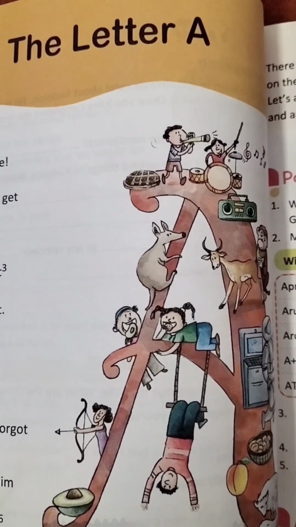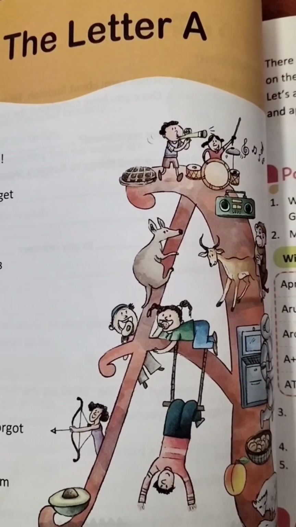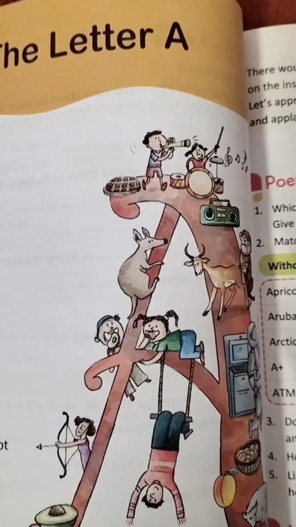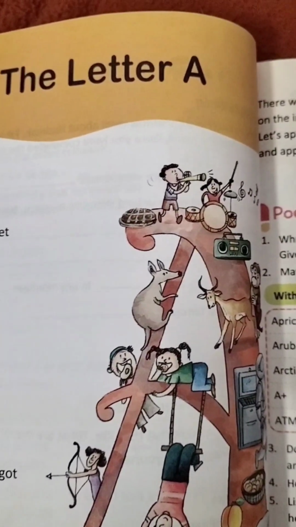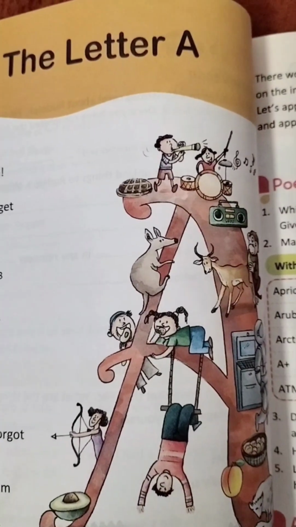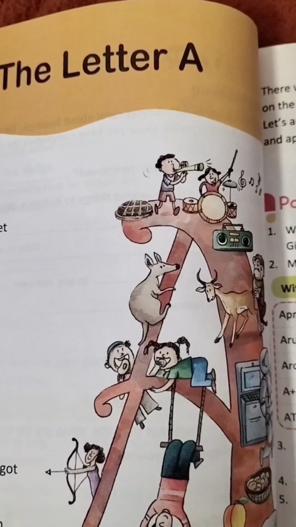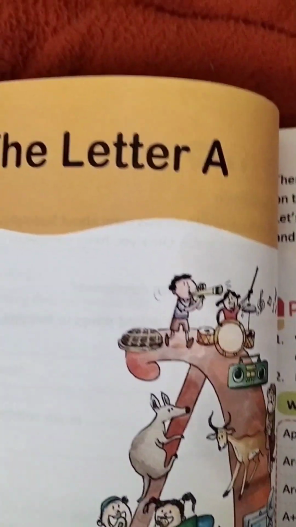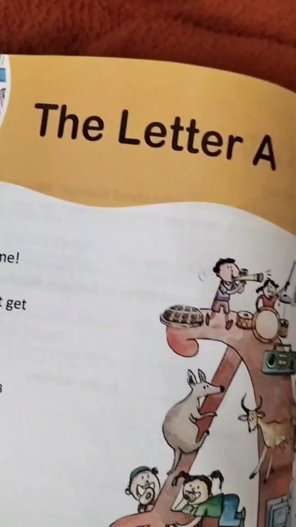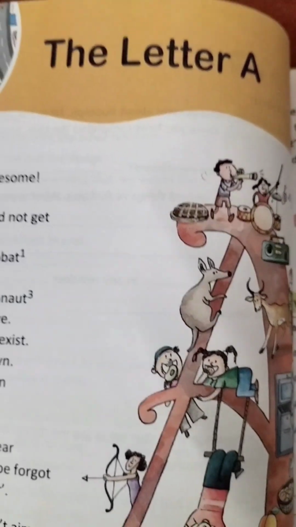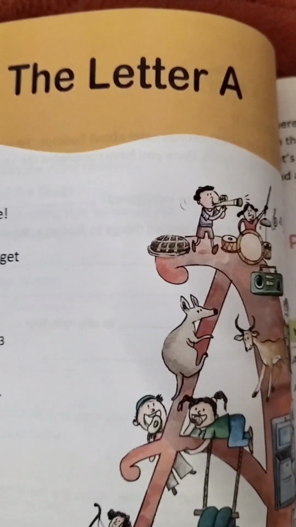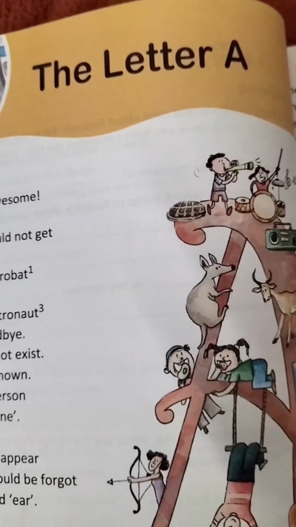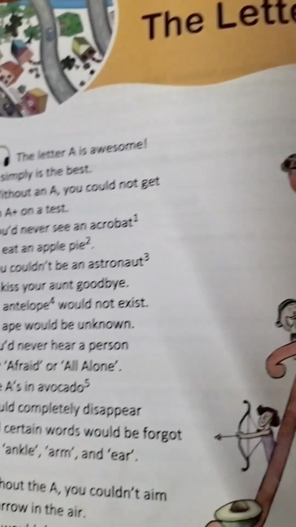Without letter A, there are so many words which can't be articulated, which can't be pronounced, which can't be said, which can't be formed. See, there are five vowels in English language: A, E, I, O, U. Among these five vowels, A plays a very important role. So, keeping this in mind, the poet wants us to tell the importance of letter A through this poem. So, let's start the poem first. I'm going to read it first and then I will describe it as well.